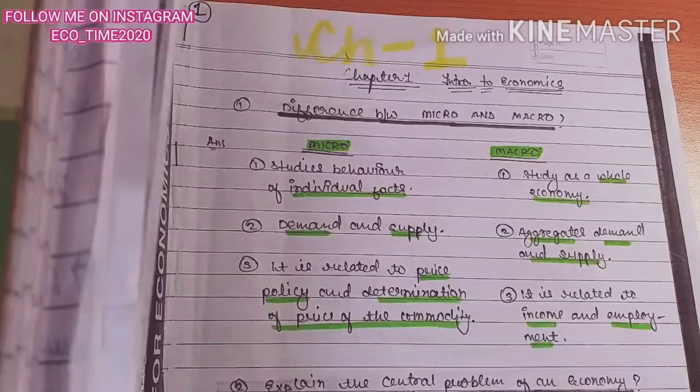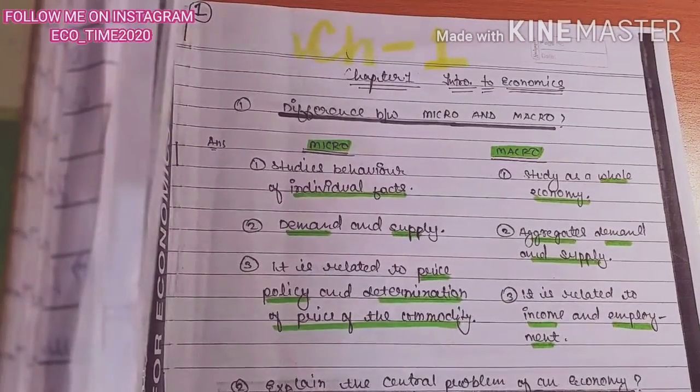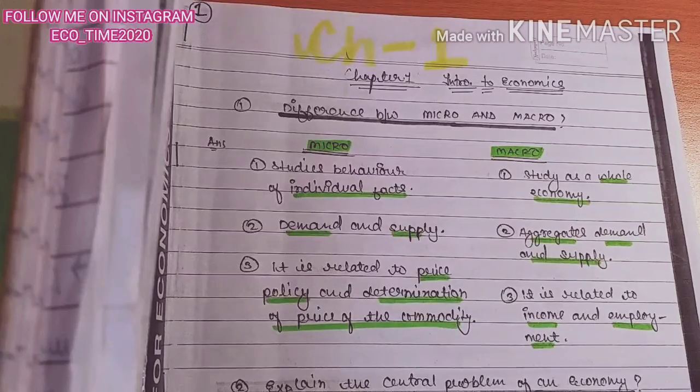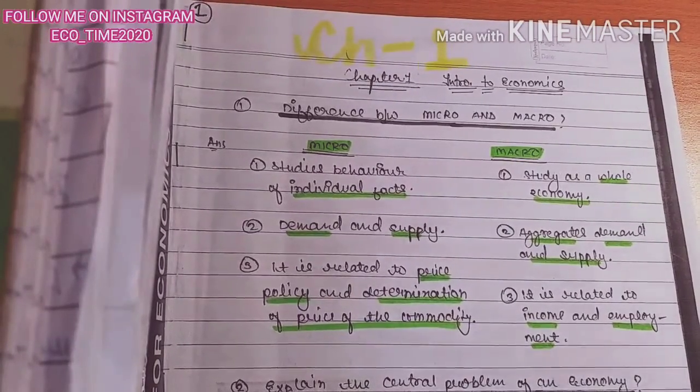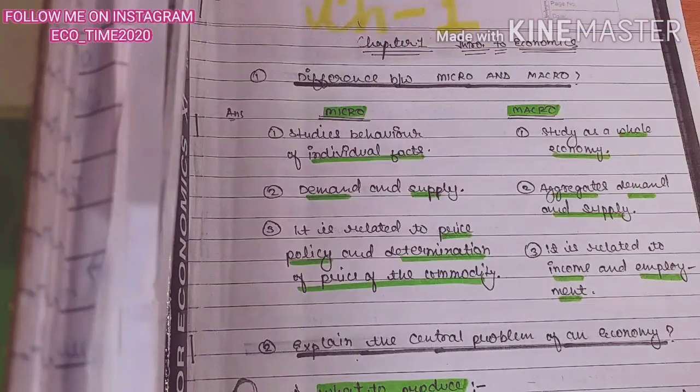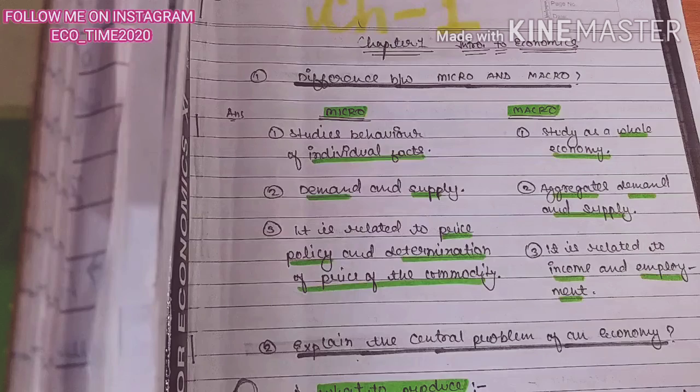Today we are going to take up the chapter Introduction to Microeconomics, the first chapter of our microeconomics book. Let's get started with the first question. Difference between macro and microeconomics.